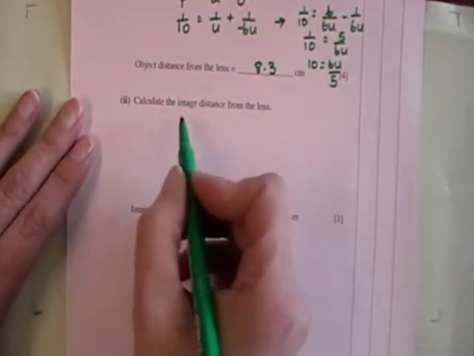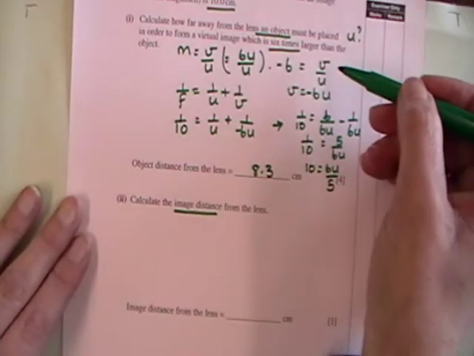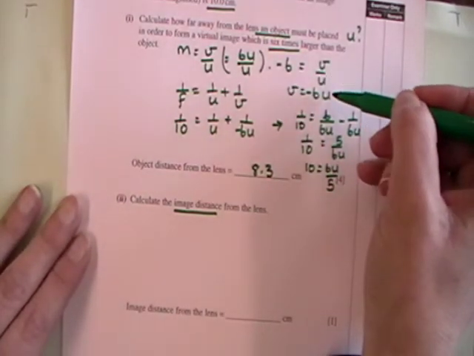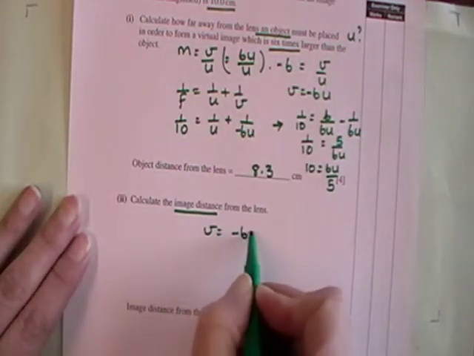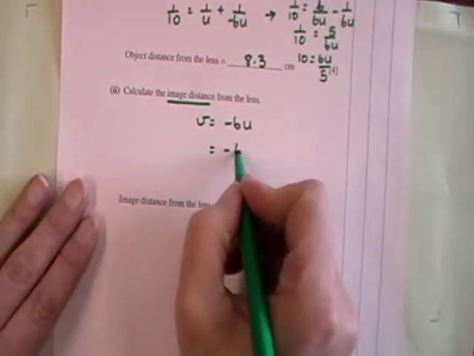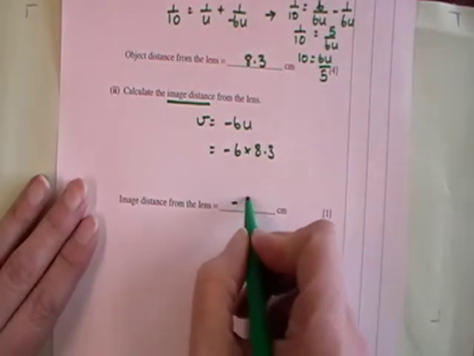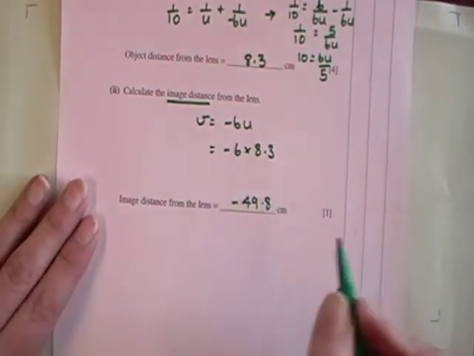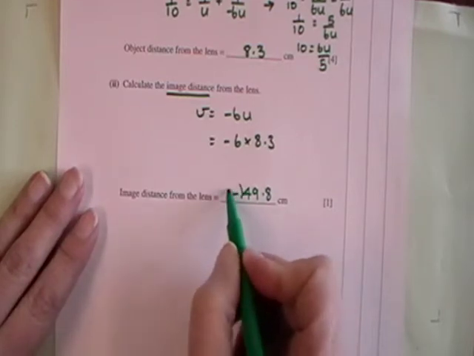And then calculate the image distance from the lens. Well, if we look up above here, we have that v is equal to minus 6u, and we can simply use that. So it's minus 6 times 8.3, which gives us an answer of minus 49.8. Now you don't necessarily have to have the minus in this answer. The mark scheme will allow you to simply have the 49.8.